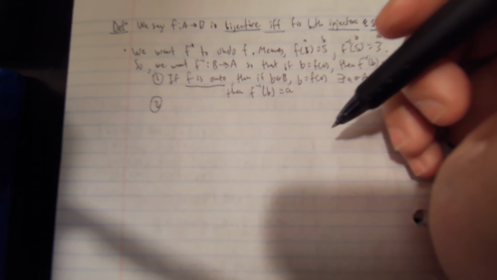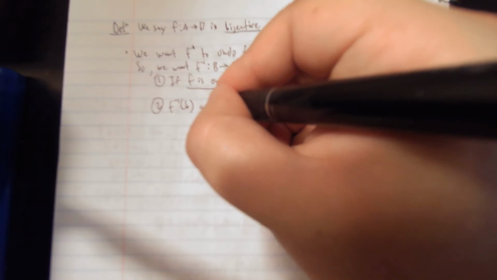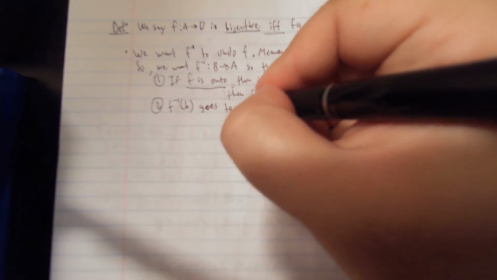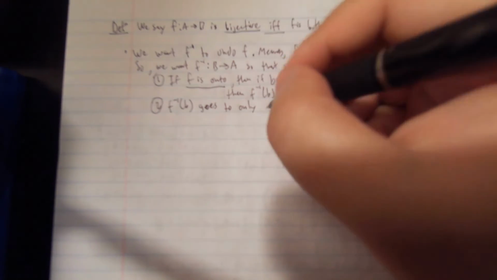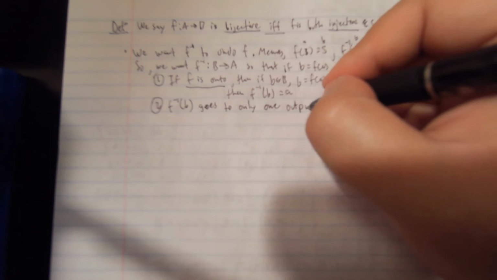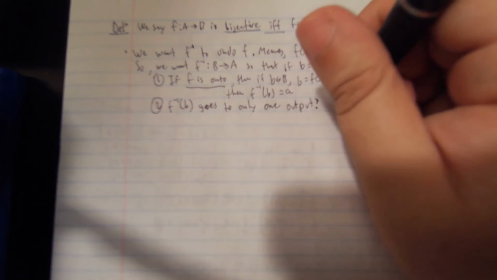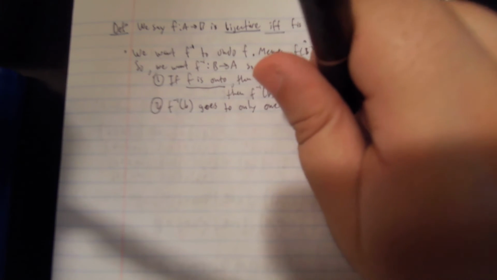The second condition is that it's well defined, right? How do we know that it's well defined? How do we know that f inverse of b goes to only one output, as you can say? Well, that's actually just exactly what one-to-one means.